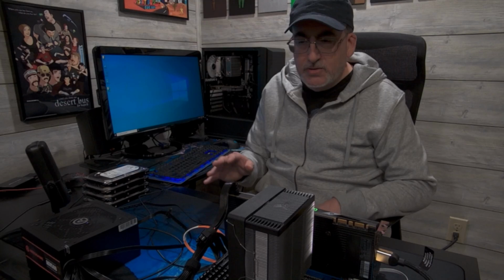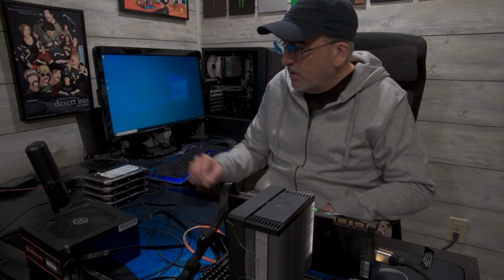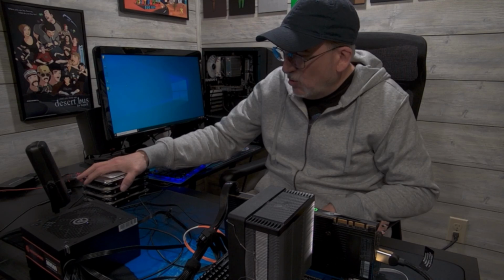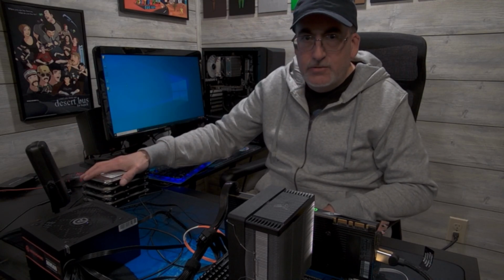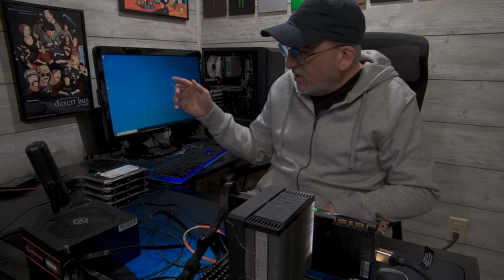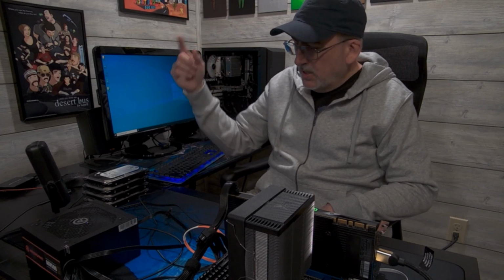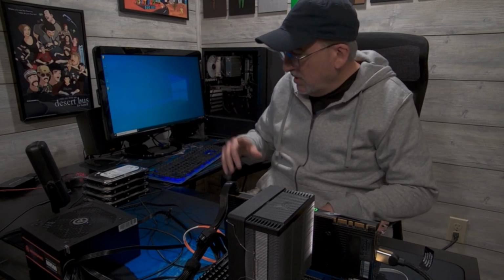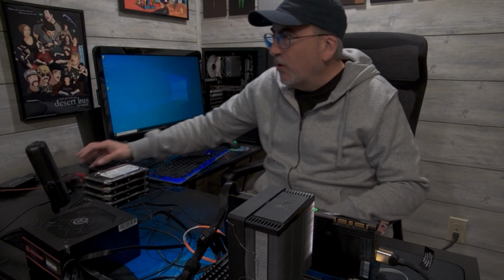Today we're doing something a little bit different. I've got the test bench set up so that I can test out some hard drives that I want to send to Low Spec Action Squad. So let's get the camera switched over, shut this down, and I'll plug in the first drive and we'll run some software.